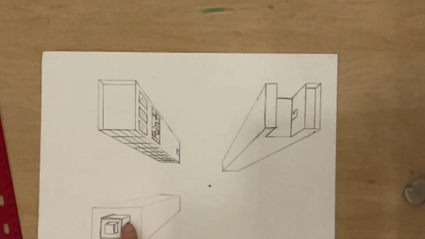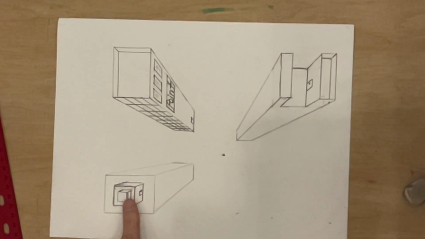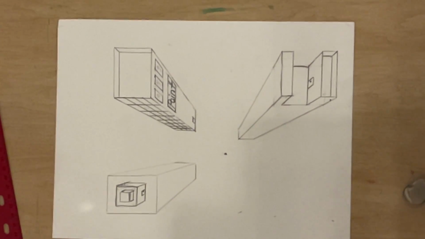So that's how you are going to do your additions if you wanted to have a stacked building or change the top of the building in any way.